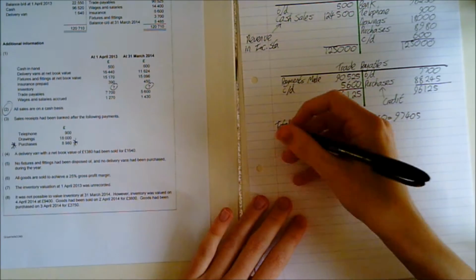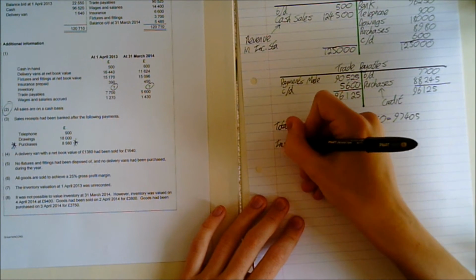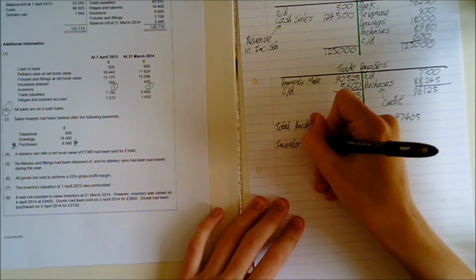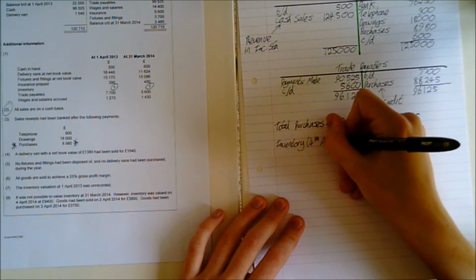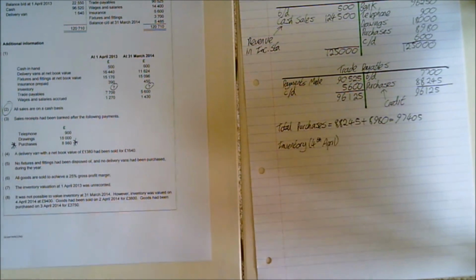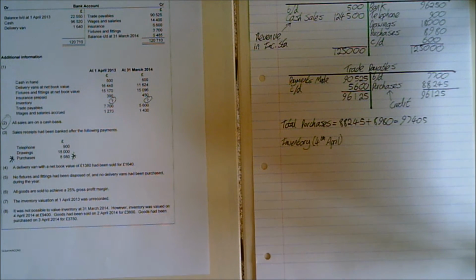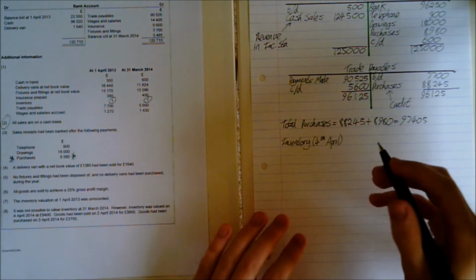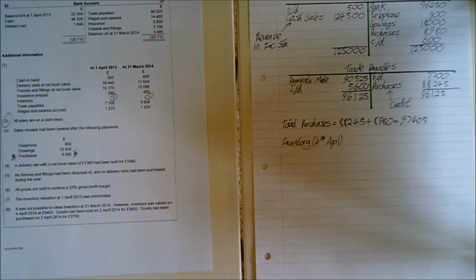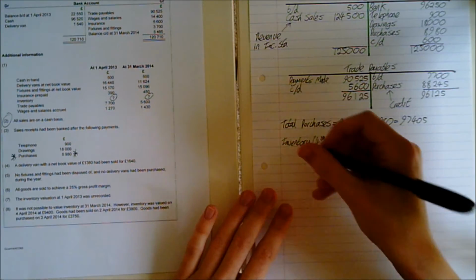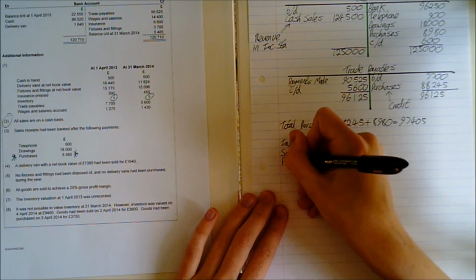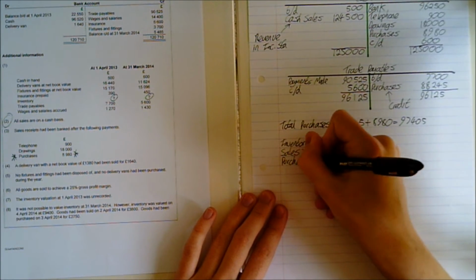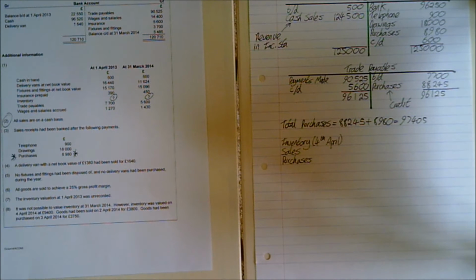Okay, so what I'm going to do is start off with my inventory figure at the 4th of April, the latest calculation of the inventory value. So we're given these two things here, sales and our purchases. They're the only two things that are going to increase or decrease our inventory, aren't they?